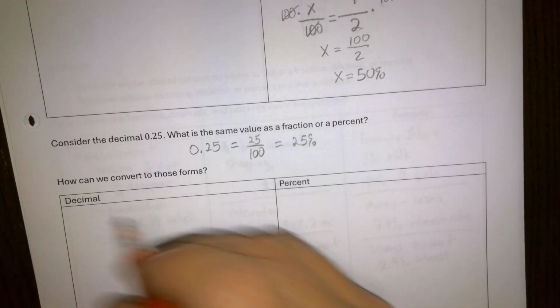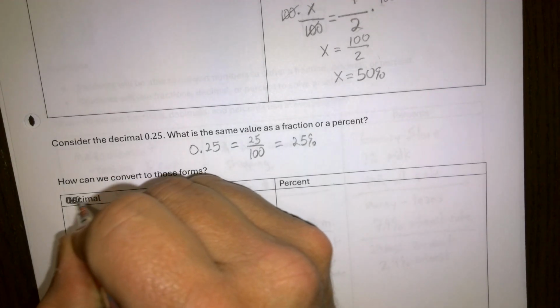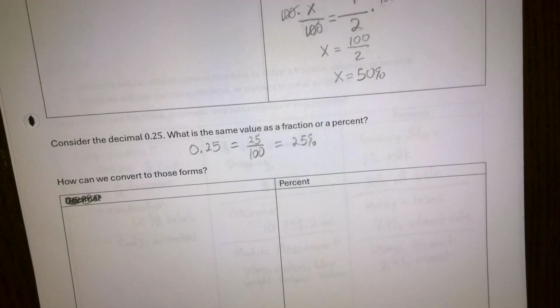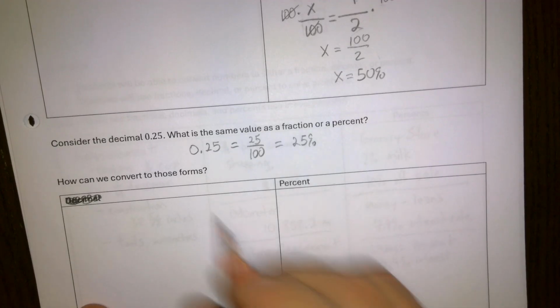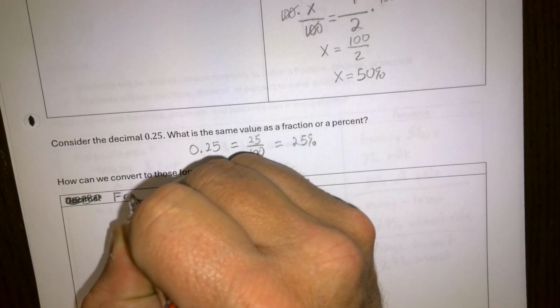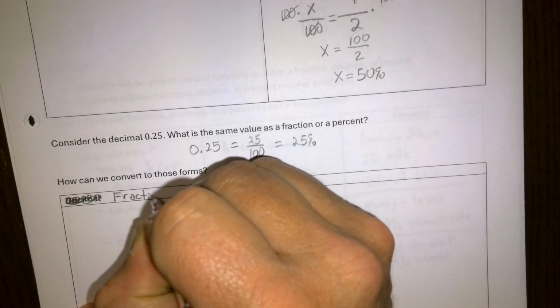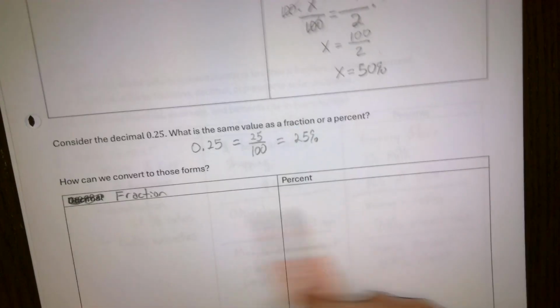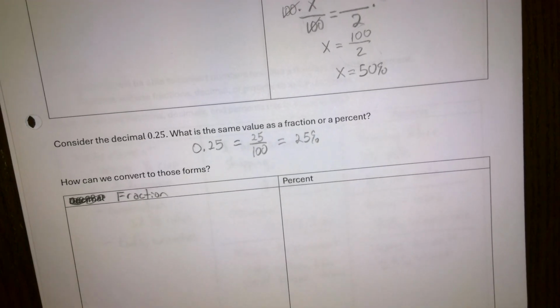I made a mistake here. Hopefully I have this fixed. I don't know that I've printed these out yet. Oh, dang, I think I did. If they're not fixed, you're going to have to fix them now. This is a decimal, and I want to change it to a fraction and a percent. I did a little copy-paste where I copied this, and then I just pasted it here, and I forgot to change the headings there. I'll have to fix that.